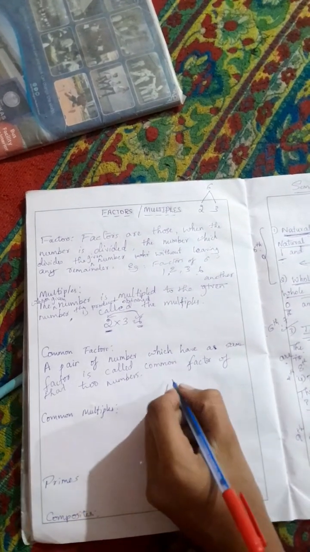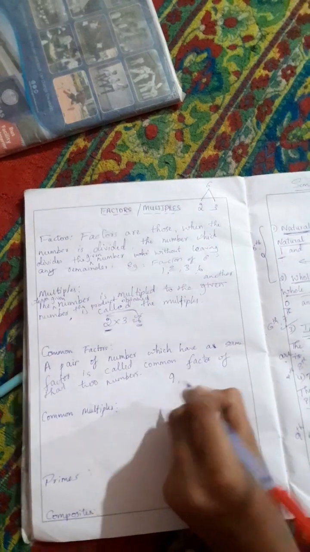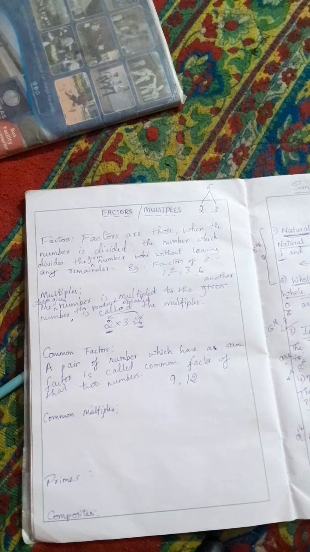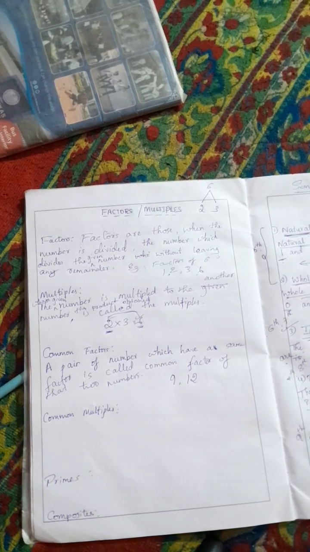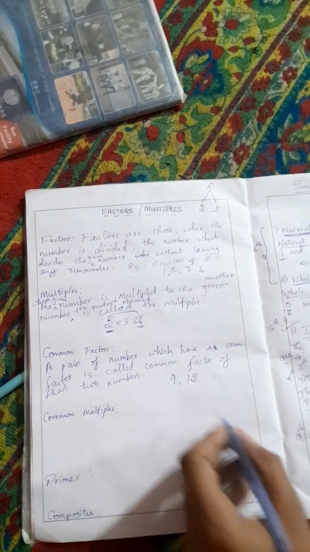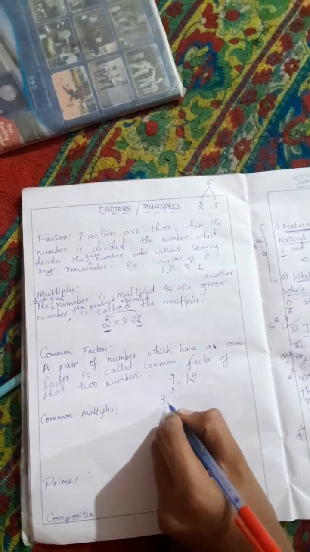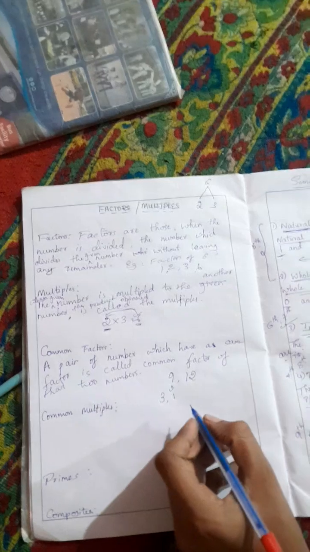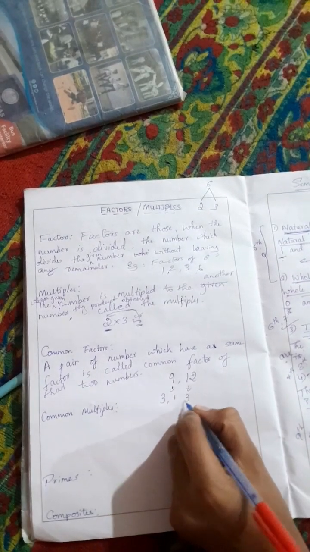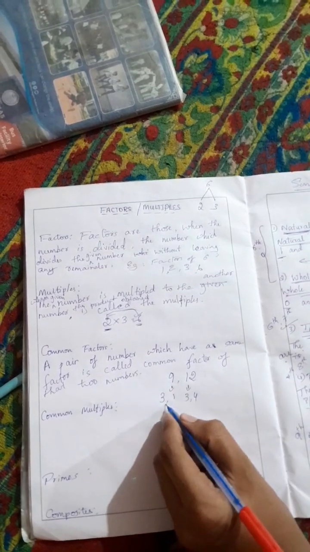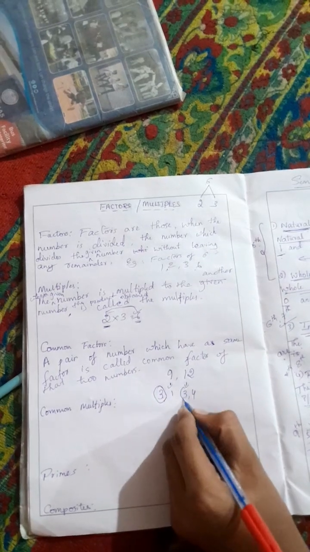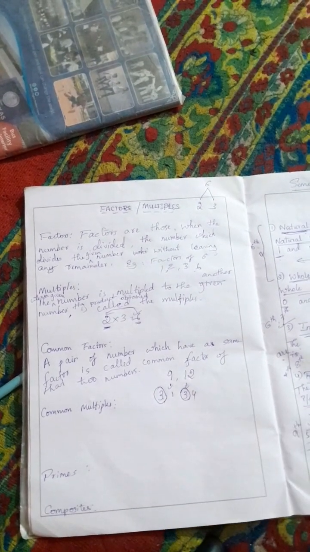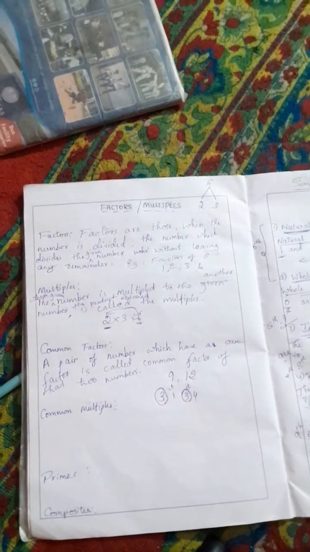For example, 9, 12. In that 9 and 12, which is common, you can identify by the factors. For 9, the factors are 3, 1. I think, right? Yes. In 12, there is 3, 4. Which is common now? Here also 3, here also 3, right? So, the common factor is 3 in 9 and 12. This is an example for that.